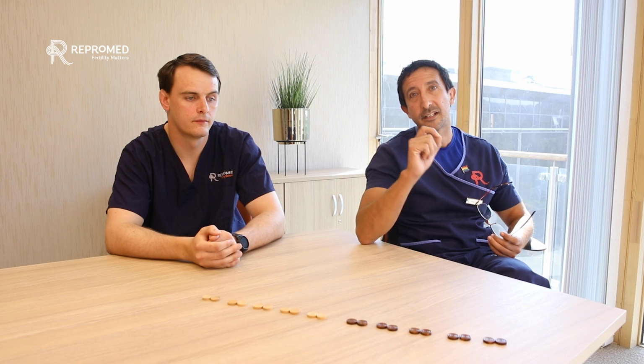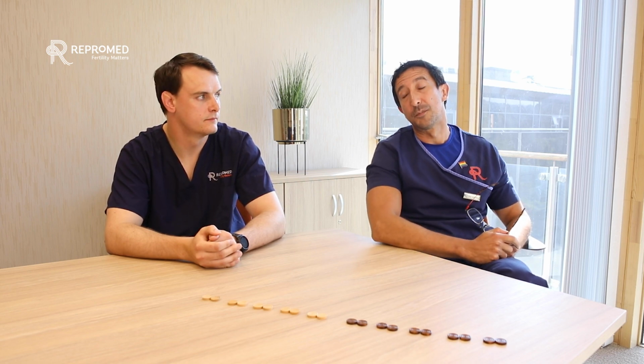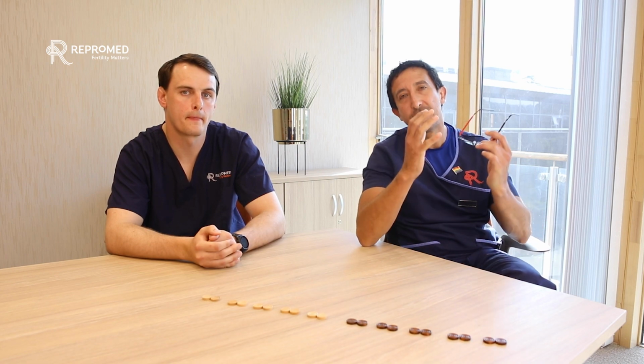Now it also has some limitations that I'm going to talk about, but to understand the different types of PGT that we can perform, I want to explain the differences between a gene and a chromosome. This is key to understand the different types of PGT that we have in the lab. So, what is a chromosome? A chromosome is a bundle of genes.